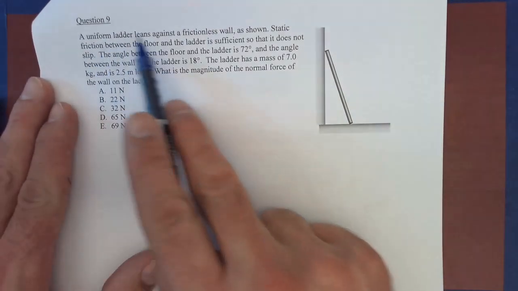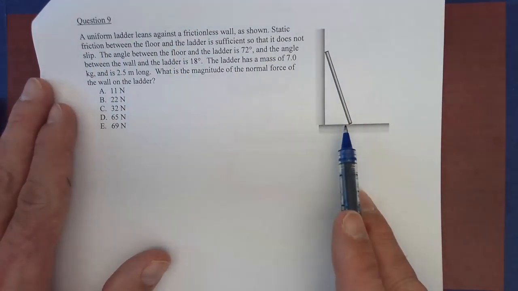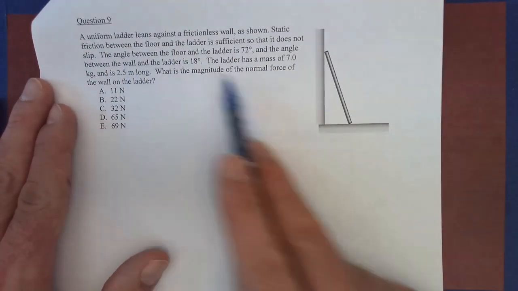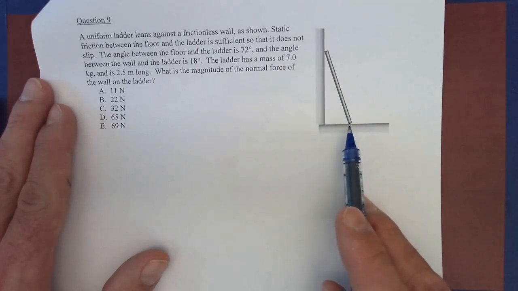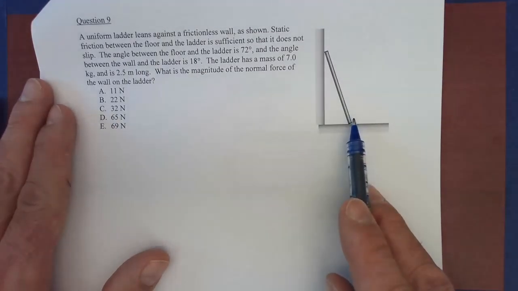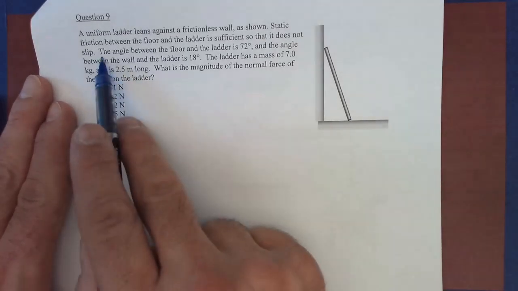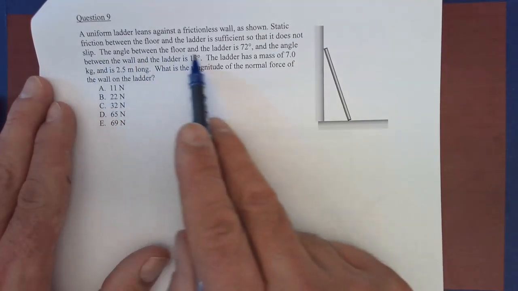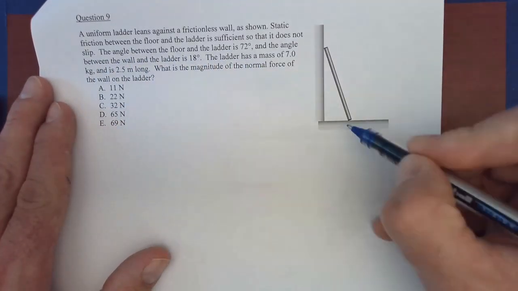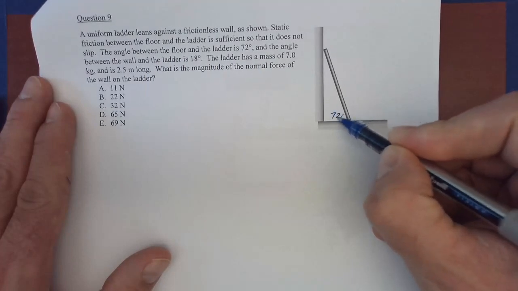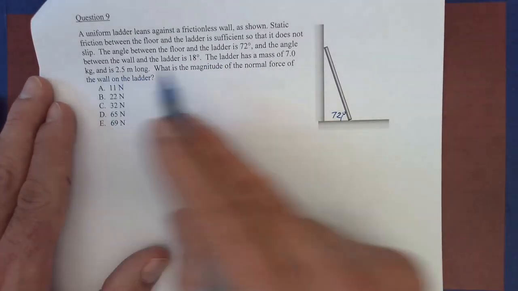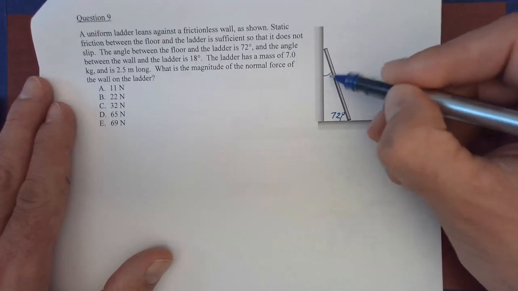Okay, question 9. A uniform ladder leans against a frictionless wall as shown. Static friction between the floor and the ladder is sufficient so that it does not slip. Okay, it's static equilibrium. The angle between the floor and the ladder is 72 degrees, and the angle between the wall and the ladder is 18 degrees.